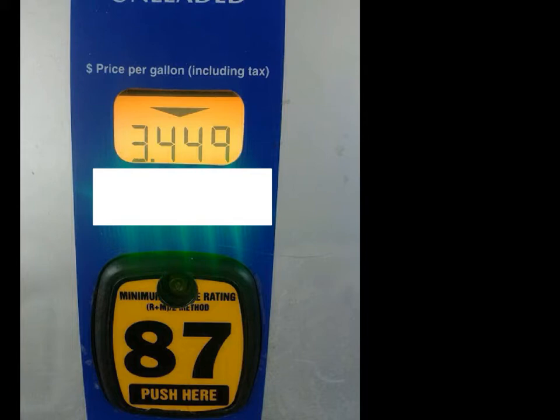So here we've got a gas dispenser. I don't know what you call these things actually. And this would be from a couple of years ago because this was when gas was about over $3. But I'm going to use this for place value.